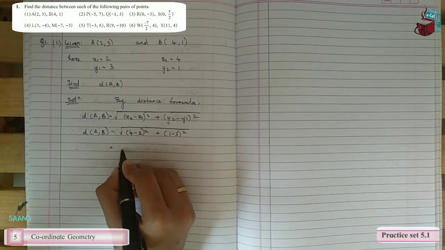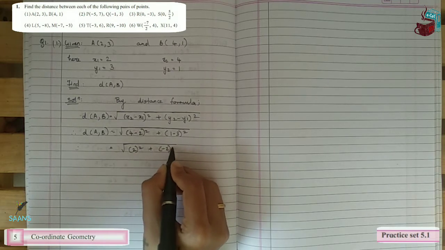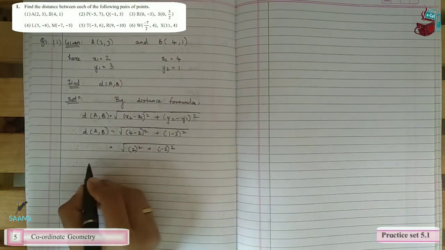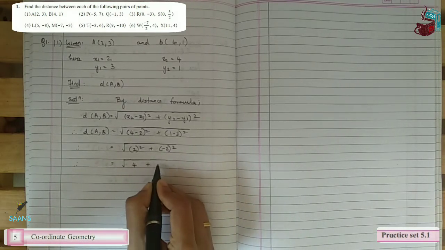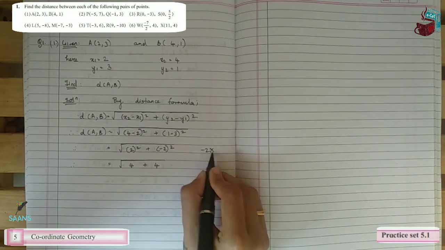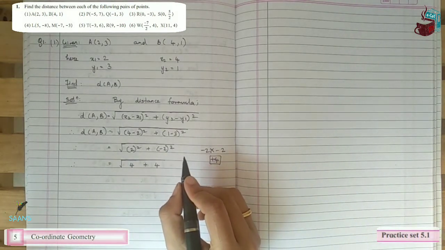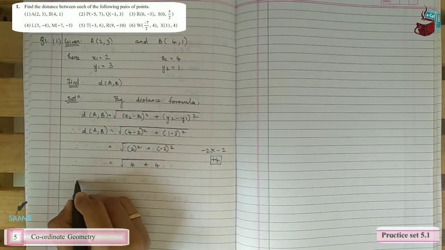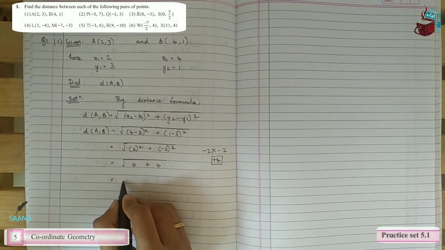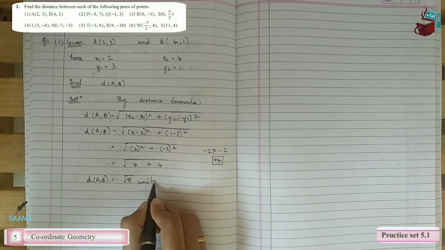Therefore, that is equal to 4 minus 2 is 2 the whole square plus 1 minus 3 is minus 2 the whole square. Do not cancel 2 and 2. Please do the square. 2 square is 4. Minus 2 square is also 4, minus 2 into minus 2, 2 twos are 4, minus minus plus. So as I said, be it a negative number or a positive number, the square is always a positive number. 4 plus 4 is not 16. Add, it is 8. Under root 8. Therefore, distance A comma B is under root 8 units.